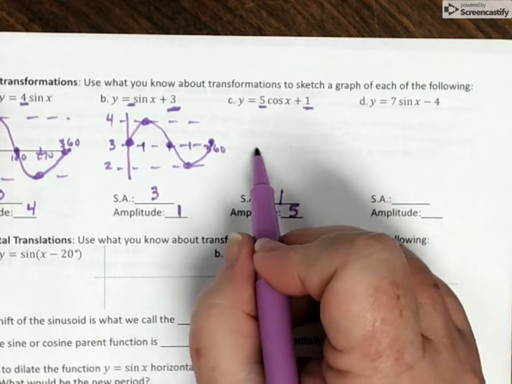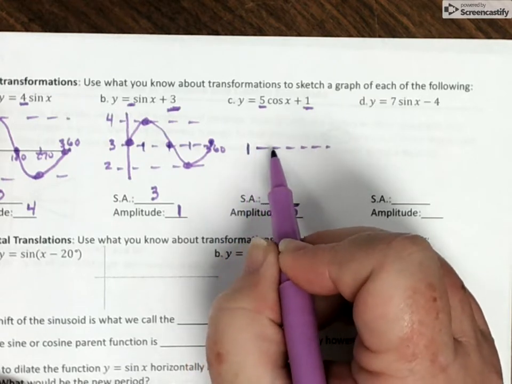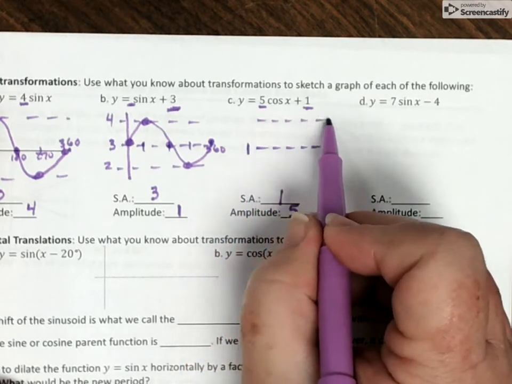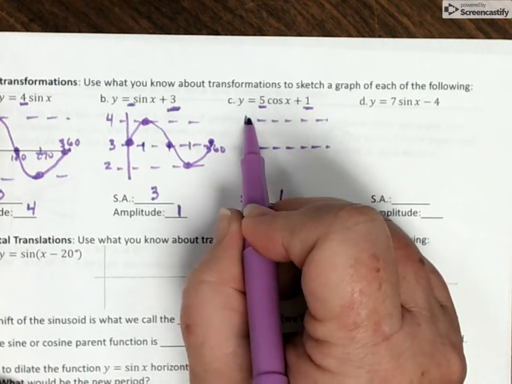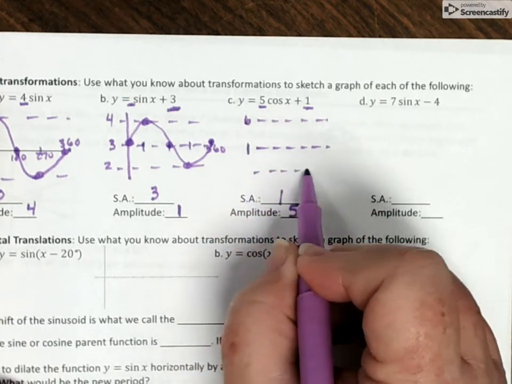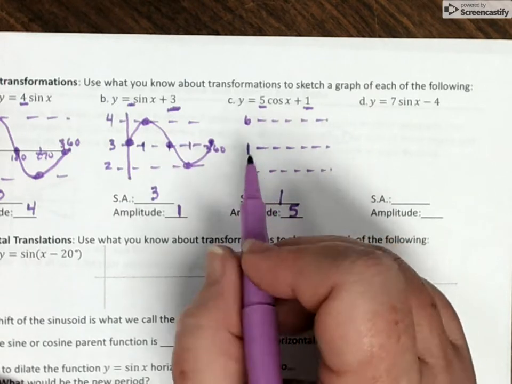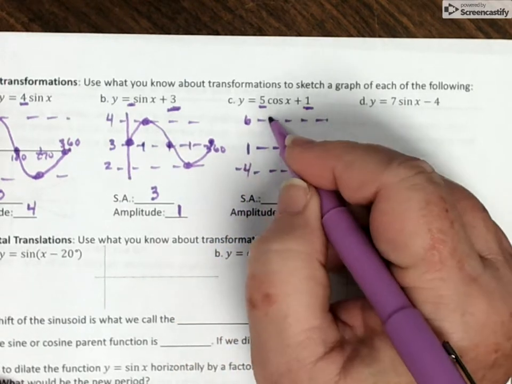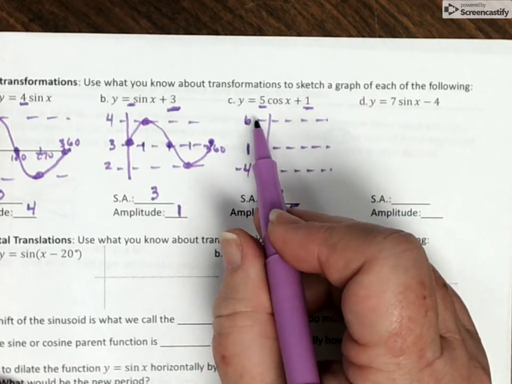So if the midline is at 1, I'm going to draw this one while you're watching. If the midline is at 1, where is the maximum? It's 5 above the 1. So the maximum is at 6. And where is the minimum? It's 5 below 1. And so that's 1 minus 5. It would be at negative 4. So the range of this graph is negative 4 to 6.